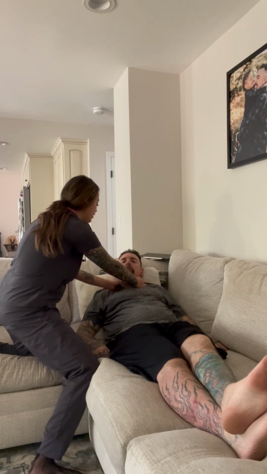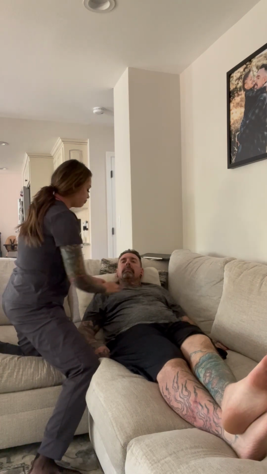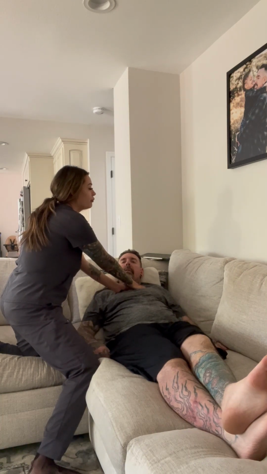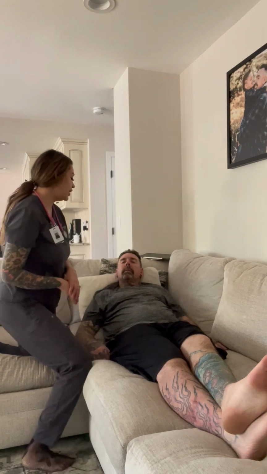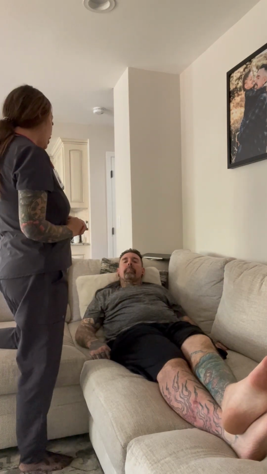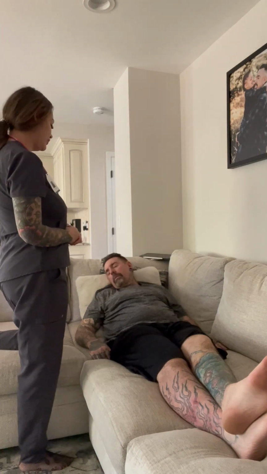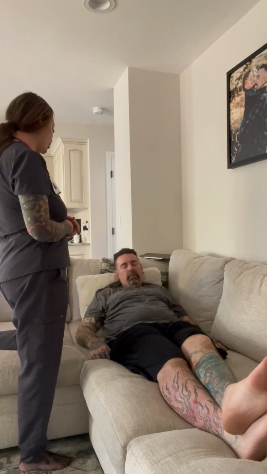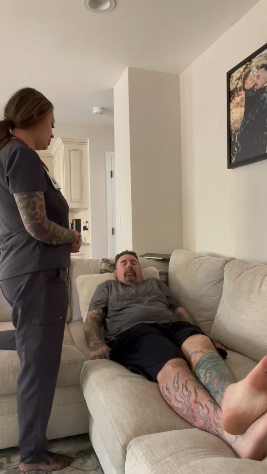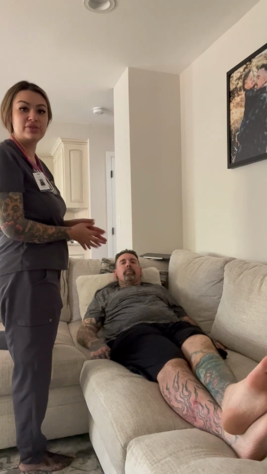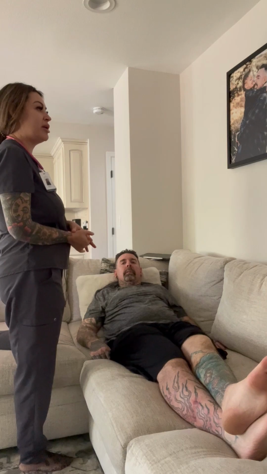No. Okay, great. And then I'm going to check the pulses on each side, which are equal, regular, rate and rhythm. Then I'm going to check the neck range of motion. So sir, can you tilt your head left and right and kind of around in a circle? He appears to have full range of motion in his neck. And then just a shoulder shrug for me. Okay, great. Great strength all the way around. The range of motion is great and within range.